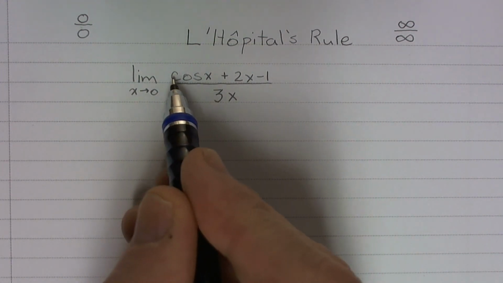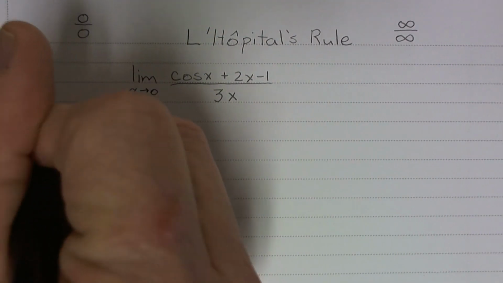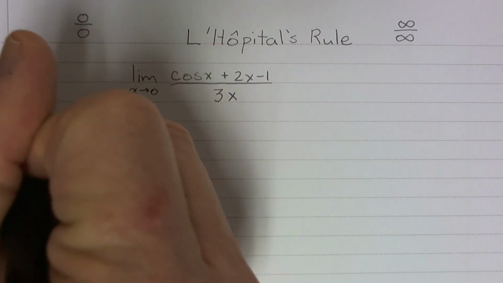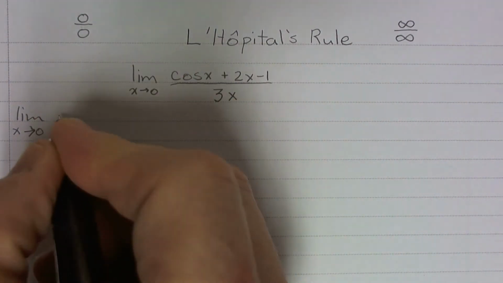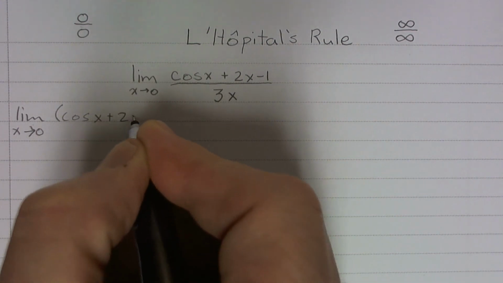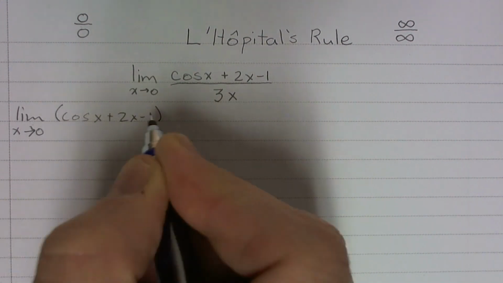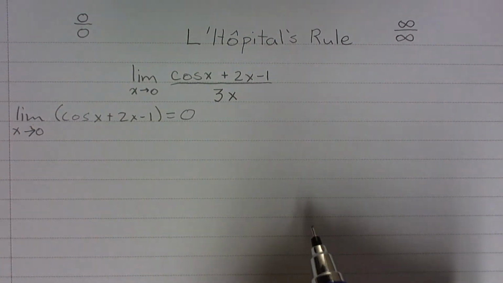Notice that if I take the limit of the top, the limit as x goes to 0 of cosine x plus 2x minus 1, if you plug in a 0 here, what you get is 0.